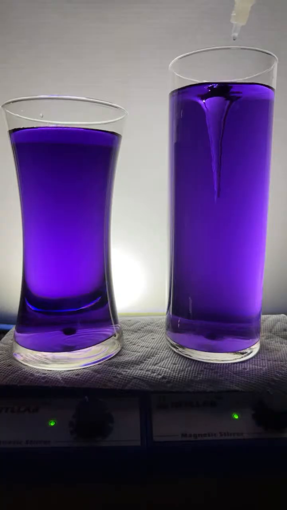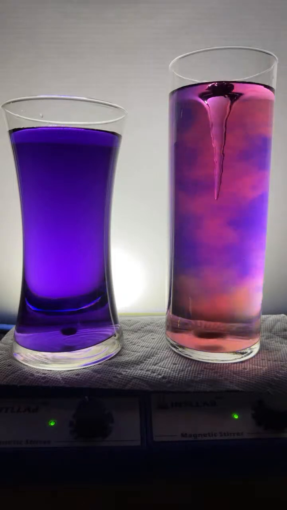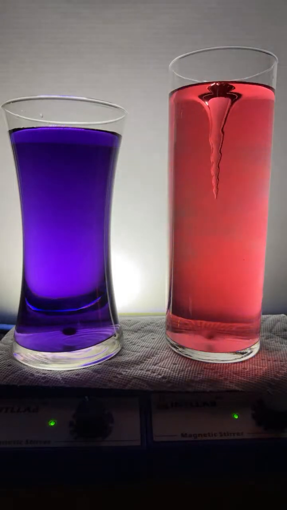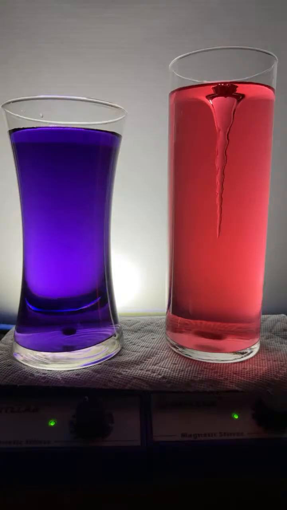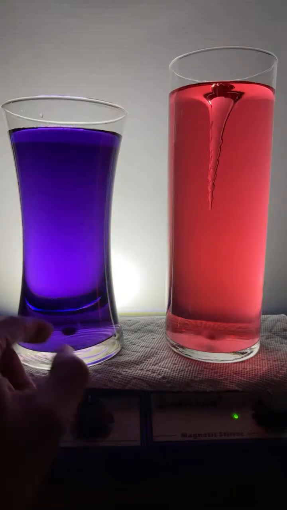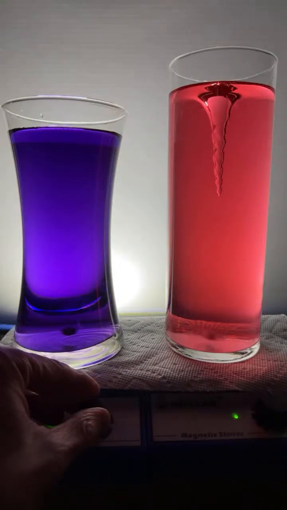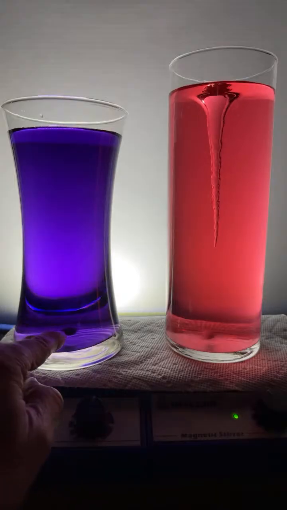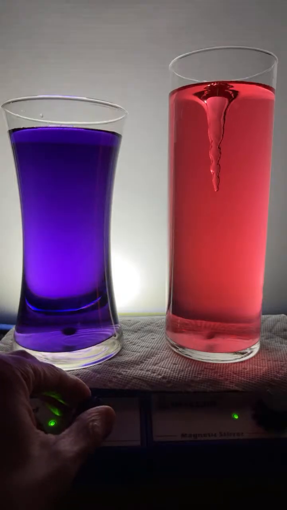Let's start adding some acid over here. They want this one to go from purple to red quick. I forgot who asked, but there we go. Purple to red in a flash. I'm going to turn the stir bar up over here. I'm going to see if we can get this going to max speed.